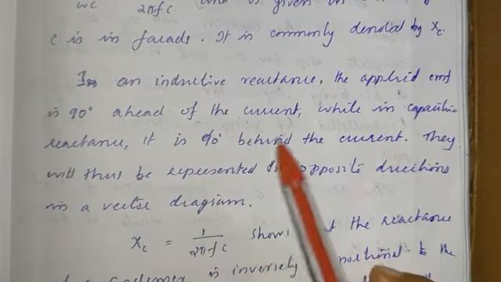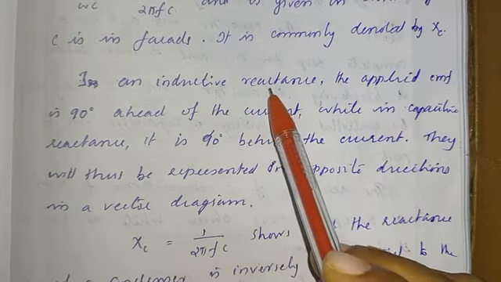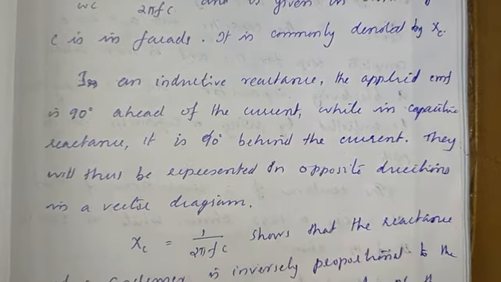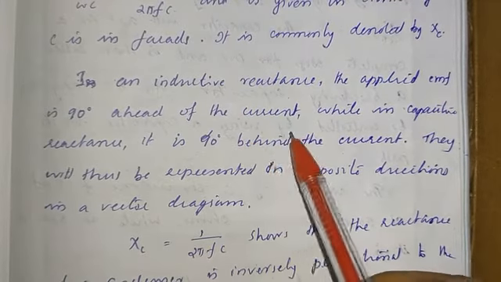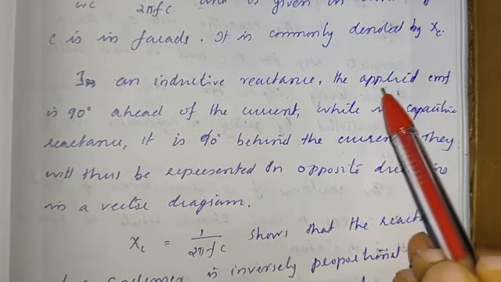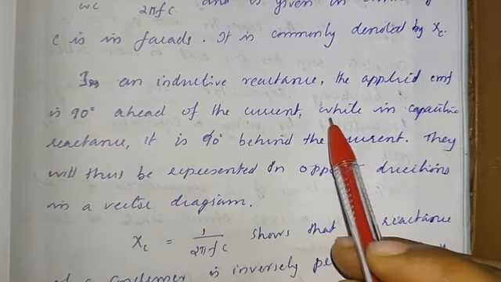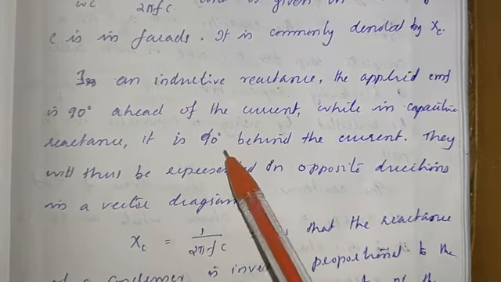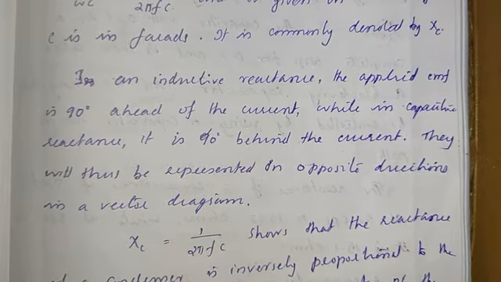So we have seen in our previous class about the inductive reactance and circuit containing inductor and resistance. From those we have seen that the applied EMF leads the current by 90 degrees, but in a capacitive reactance it is 90 degrees behind the current.